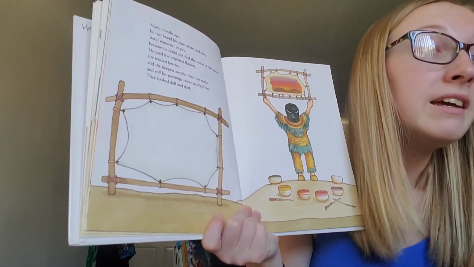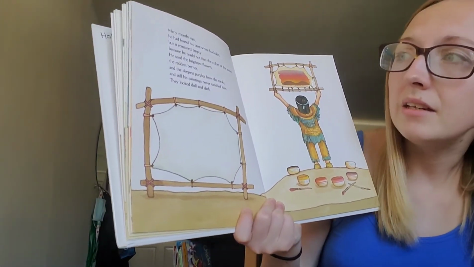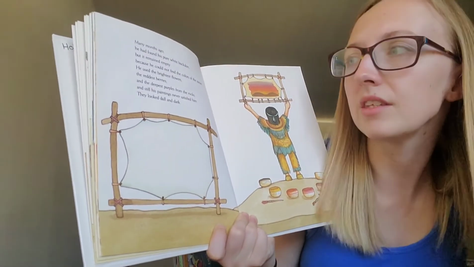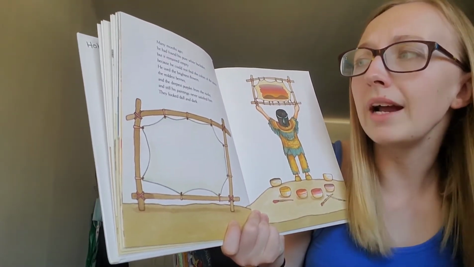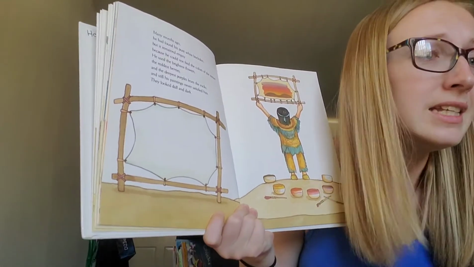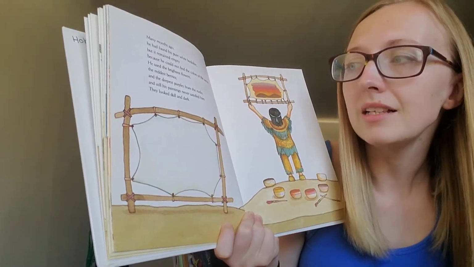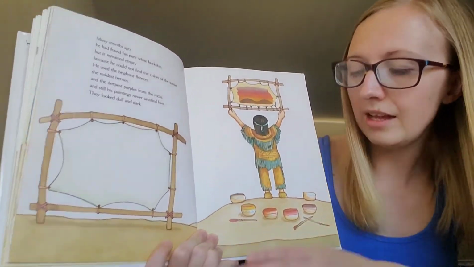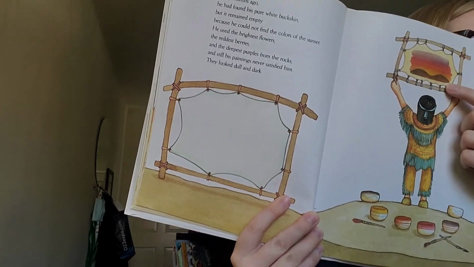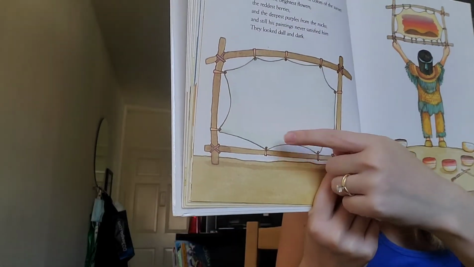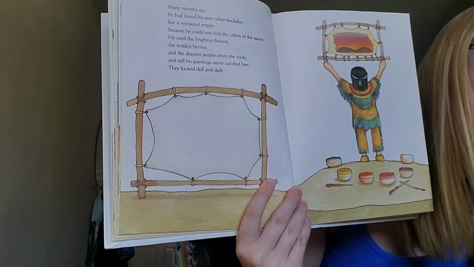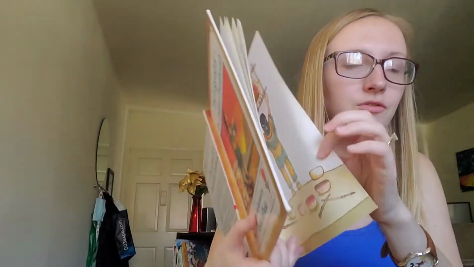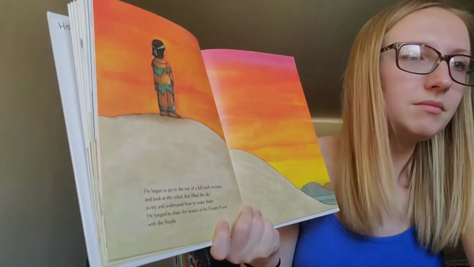Many months ago, he had found the pure white buckskin, but it remained empty because he could not find the colors of the sunset. He used the brightest flowers and the reddest berries and the deepest purples from rocks, and still his paintings never satisfied him. They looked dull and dark. So he couldn't find the right paint to put on his final masterpiece. He'd been searching and searching for these bright colors. So far, the earth hadn't found them yet.